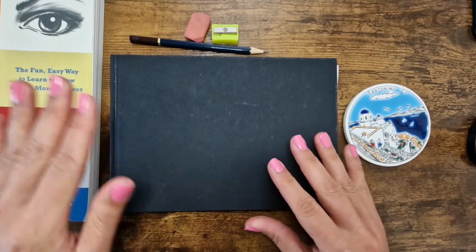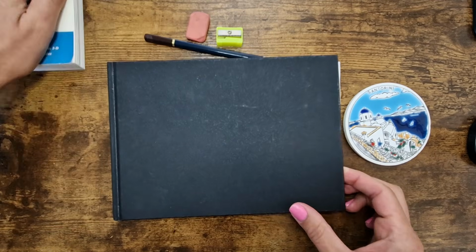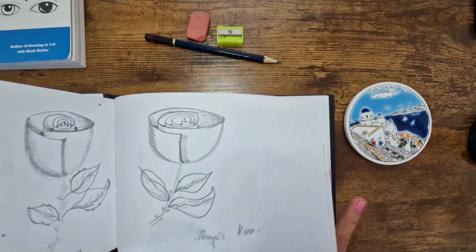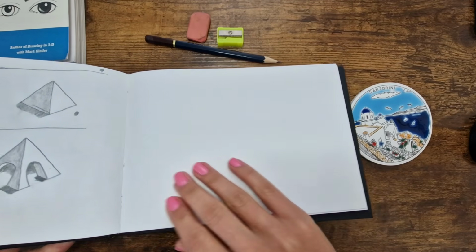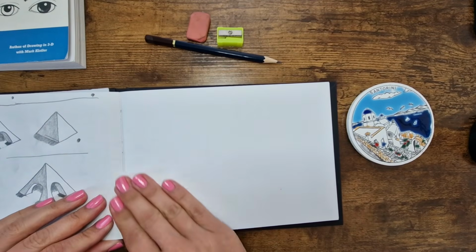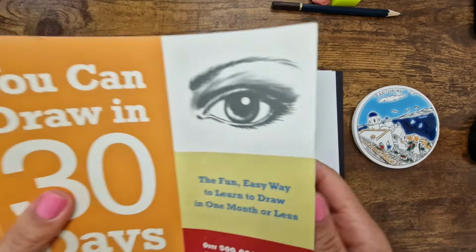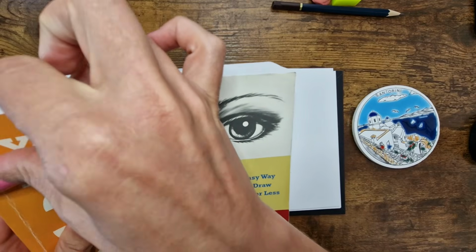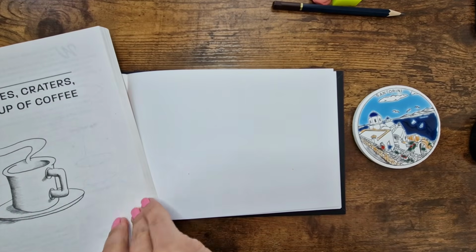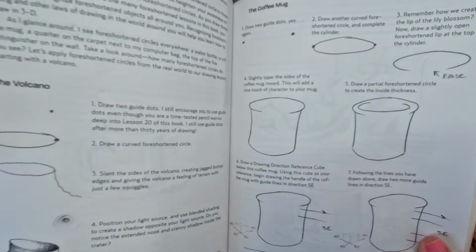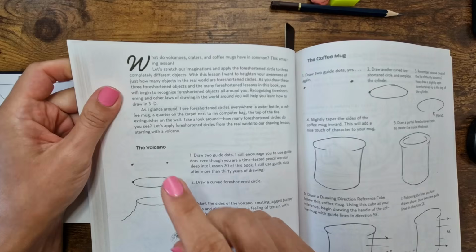As always, I've got my sketchbook here, pencil sharpener, eraser. Let's have a look at what the artist is saying.